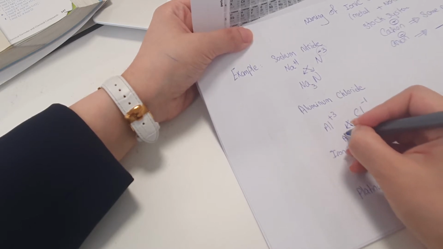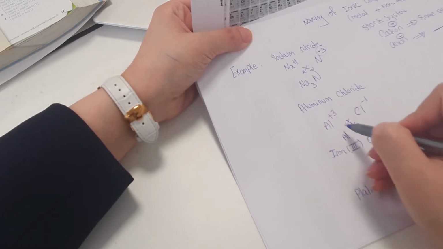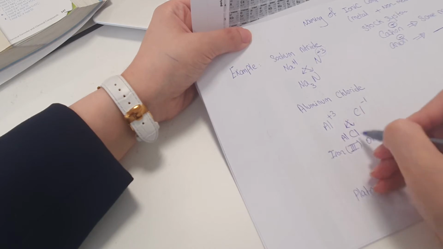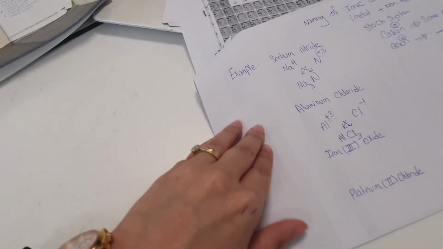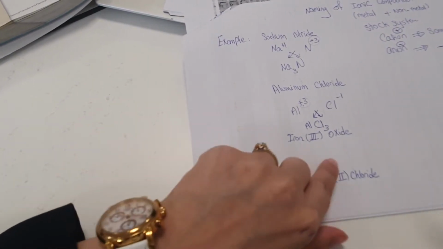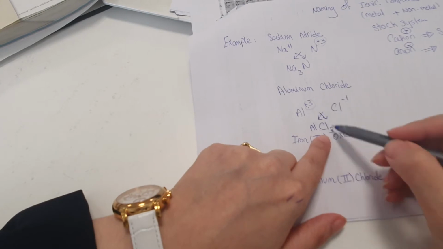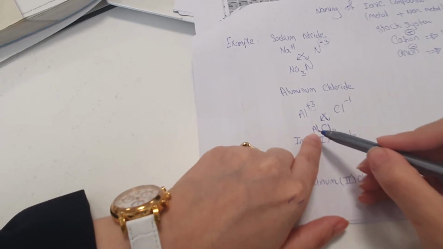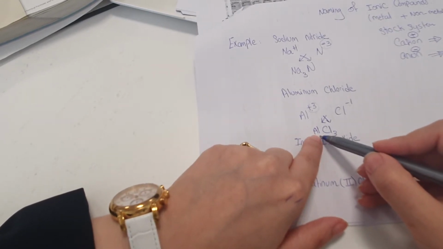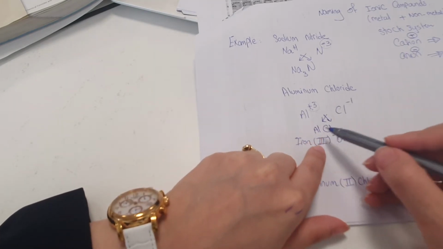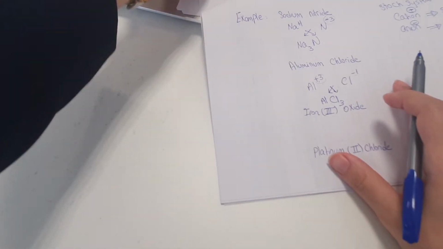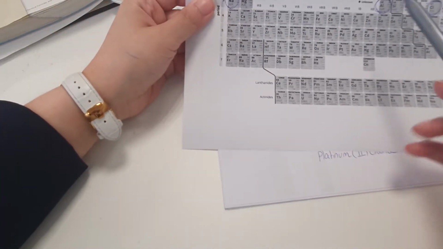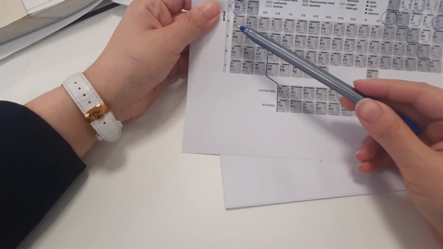So it is Al1, we don't write the 1, Cl3, without a charge. And don't forget that we don't write the charges, and the second letter of any element has to be small: capital and then small. Aluminum chloride.